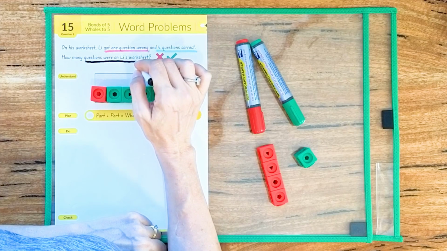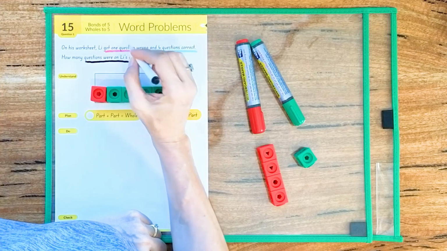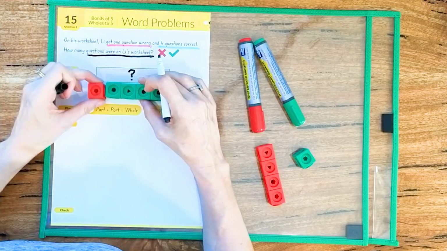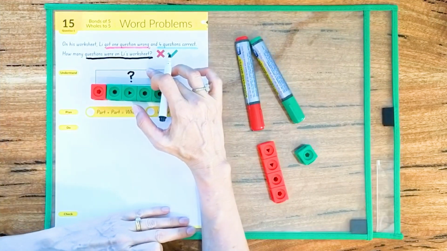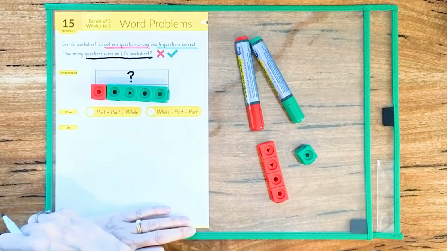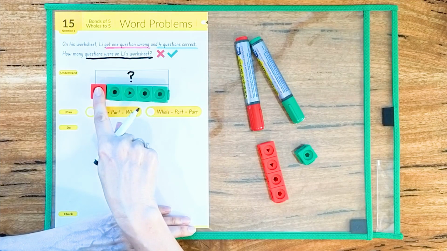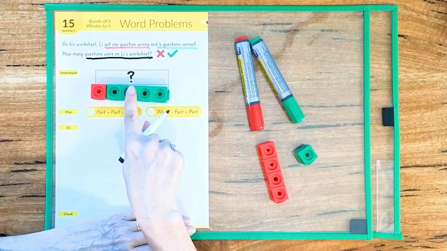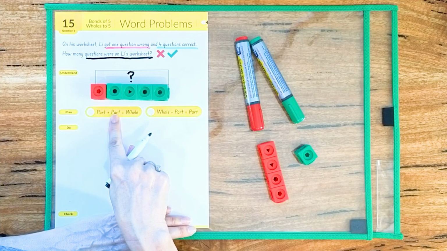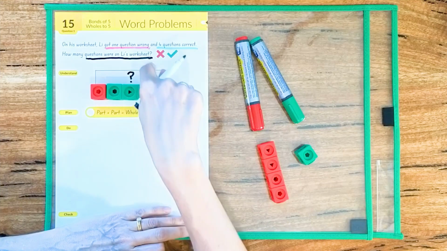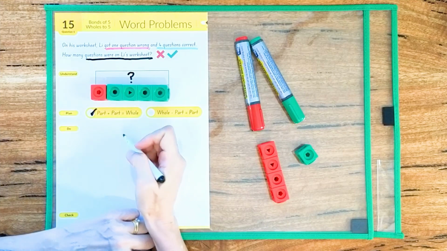That is the whole number, the total number of right and wrong questions. That is the unknown. When I come to step 2, the plan, I know this part and I know this part. So if I add them together, I'll find the whole. That's the plan I want.